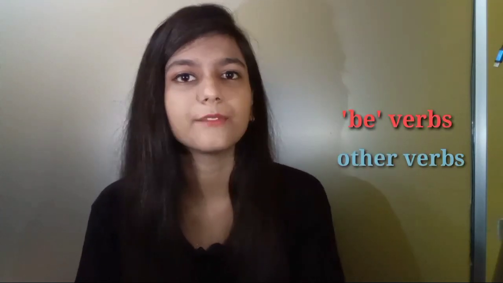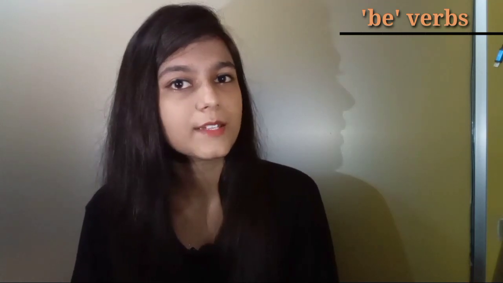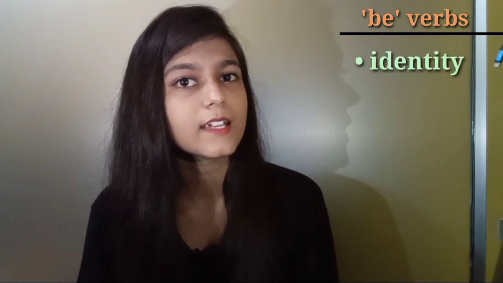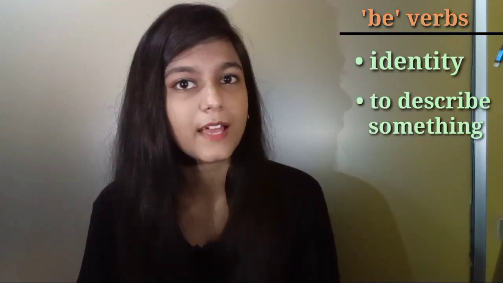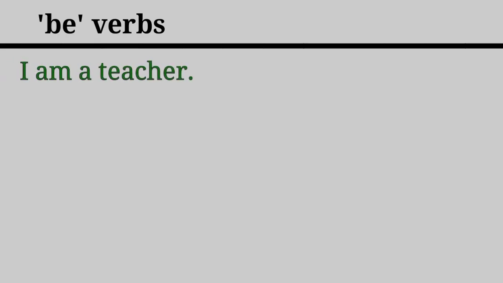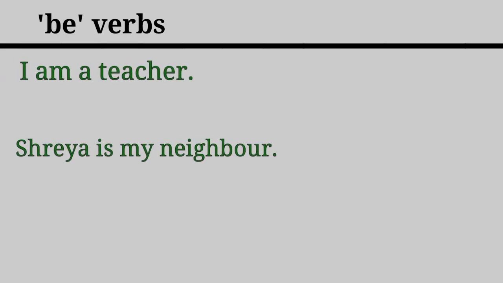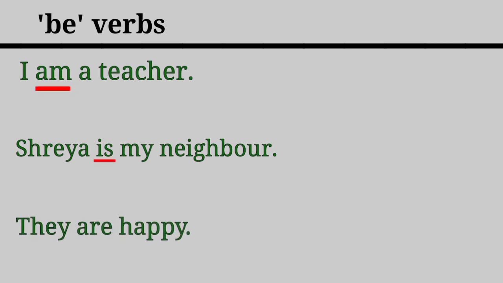Present simple tense has be verbs and other verbs. Let's start with be verbs. Be verbs are used to express identity or describe something. For example, I am a teacher. Shreya is my neighbor. They are happy. Is, am, are, all are be verbs.